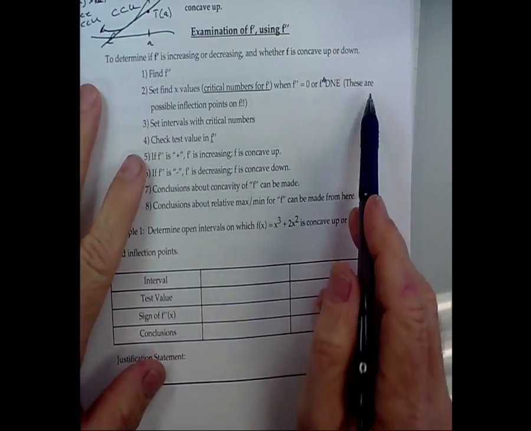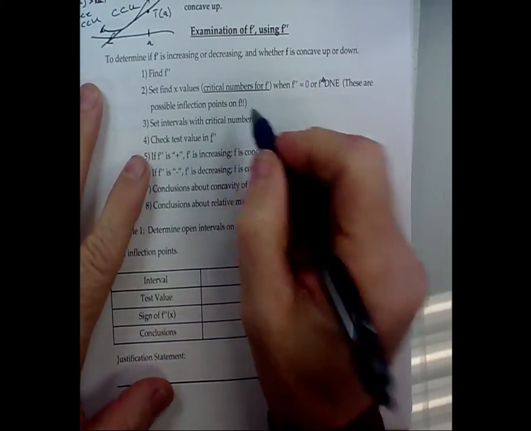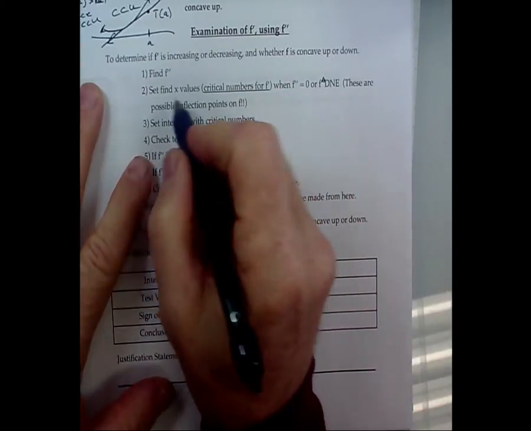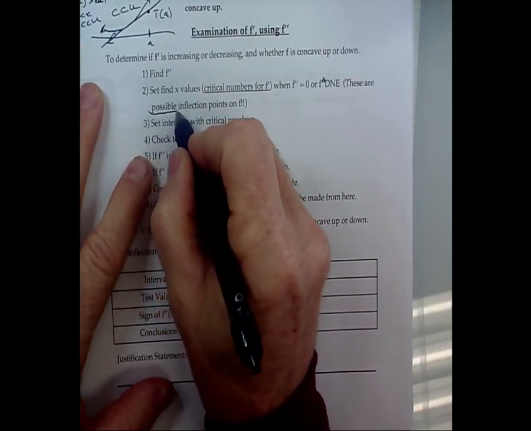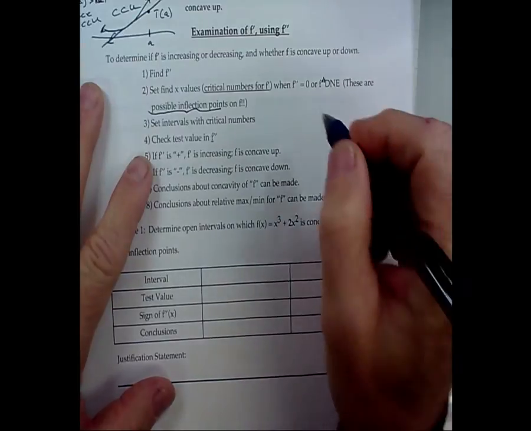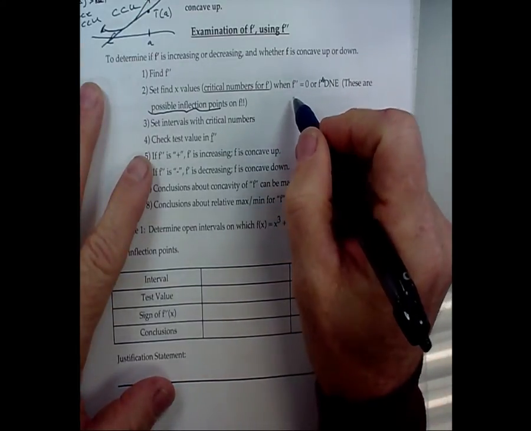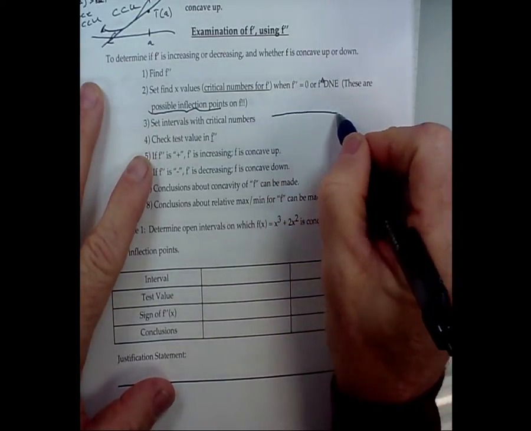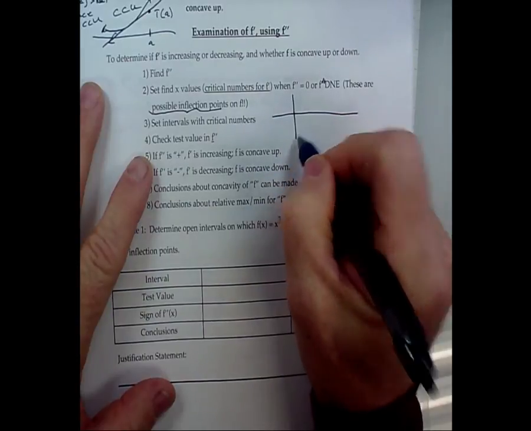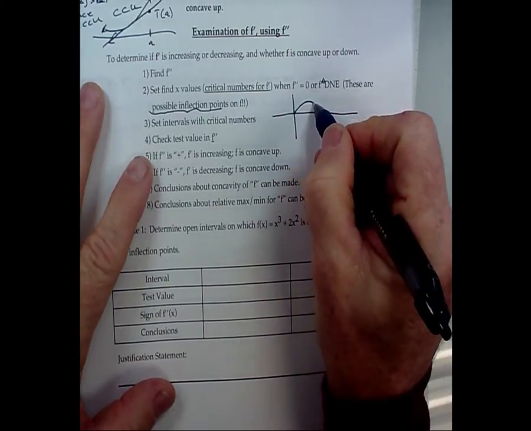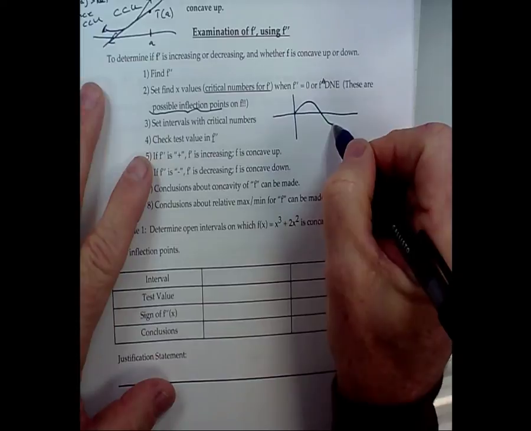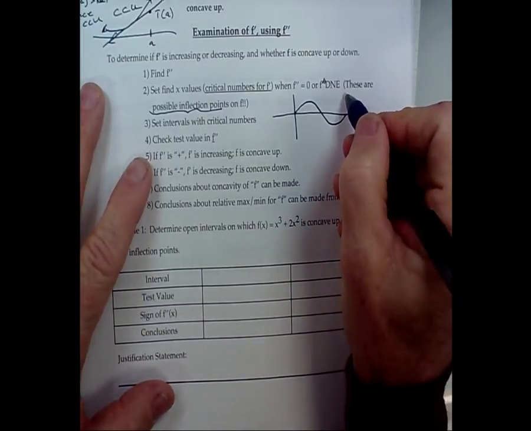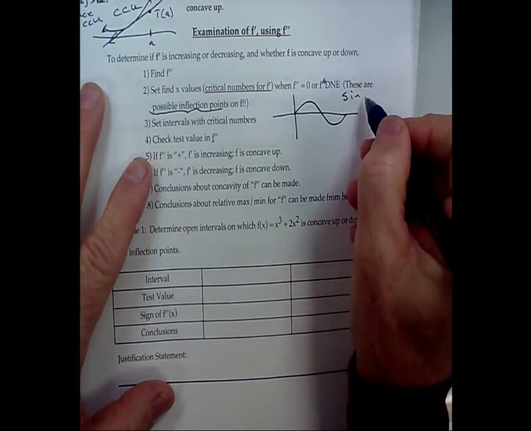That's why it's these. Now, we have these critical numbers, which are possible inflection points of f. What are inflection points? Let me show you. I'm going to show you by using this curve. This is a very common curve we like to use in math. It's one of my favorite curves. It's the sine curve.